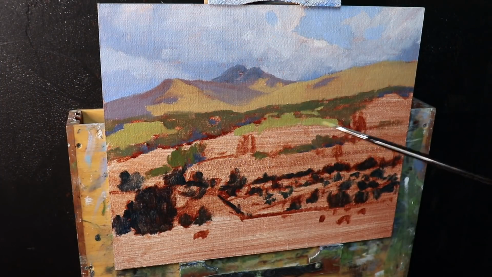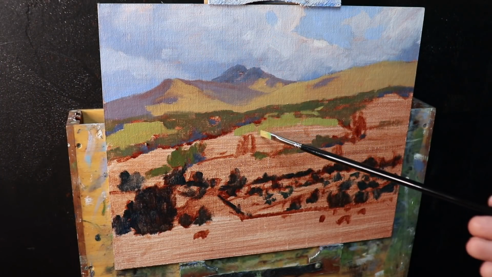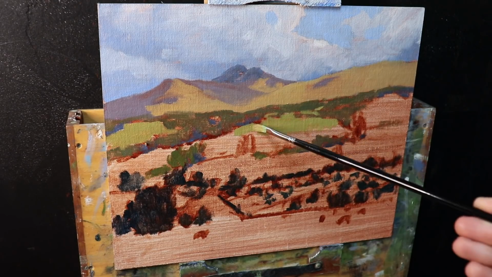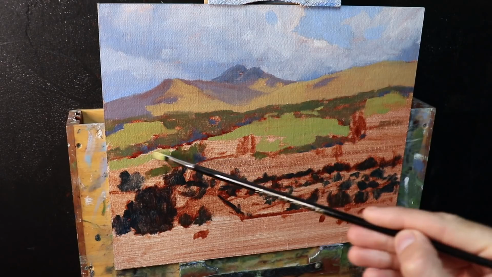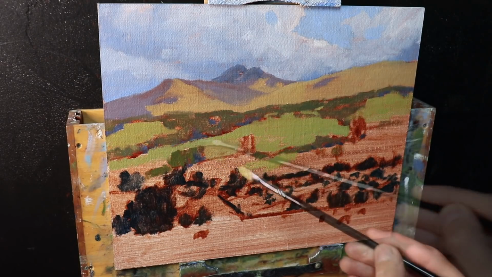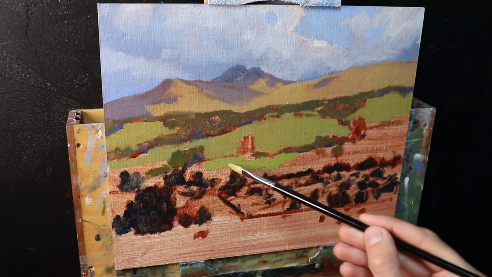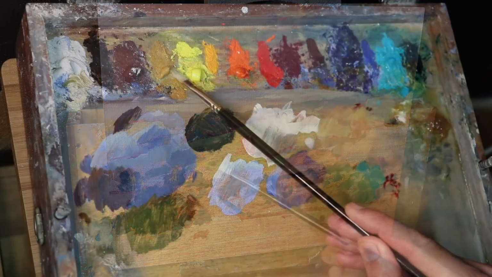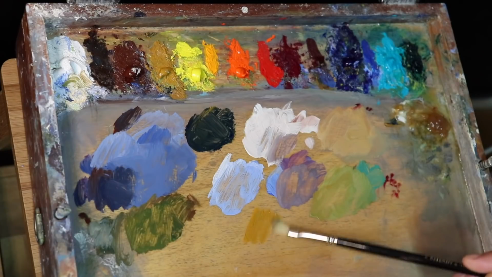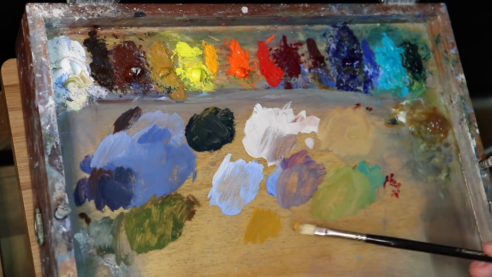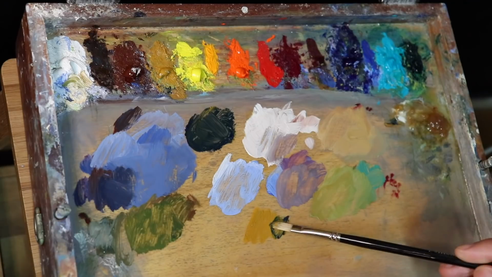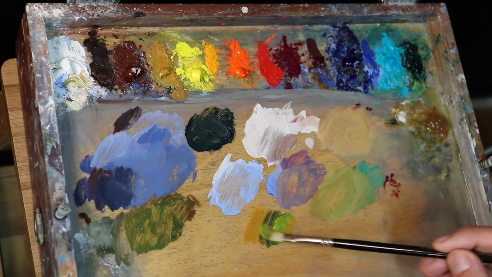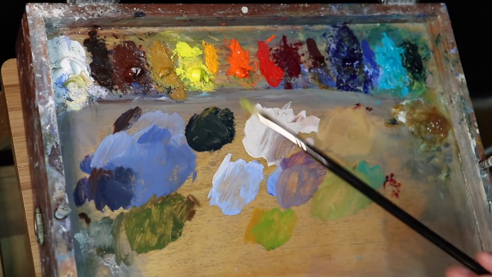As I work my way down the mountain towards the foothills, the fields are starting to get closer to the viewer, so I can increase the saturation a little bit. This is because we're much more likely to find our most saturated colours in the foreground of a landscape. So what I've done here is I've mixed some yellow oxide with ultramarine blue, and then I've increased the saturation of the colour by mixing in some cadmium yellow. I can then make the value lighter by mixing in some titanium white.